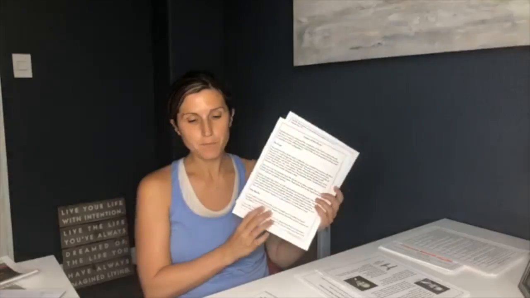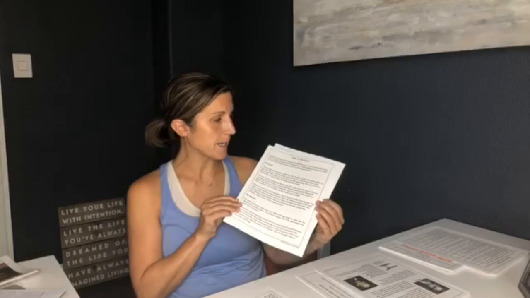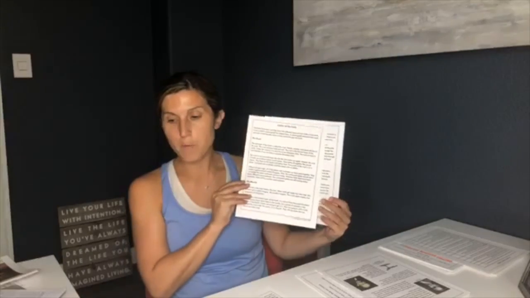So this goes through the 4 layers of the Earth. It's 2 pages. And then I have another version that is a little bit easier to read. It uses shorter sentences and smaller words when possible. So another way to differentiate for your students.